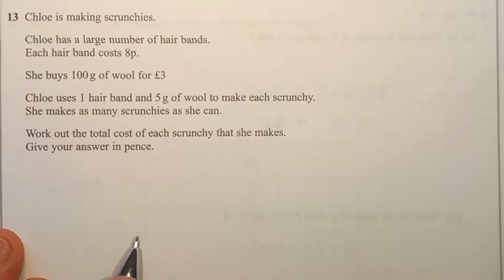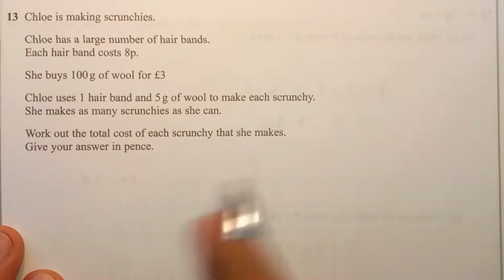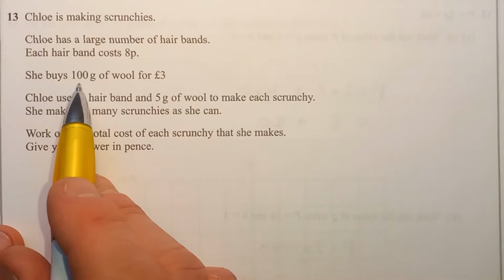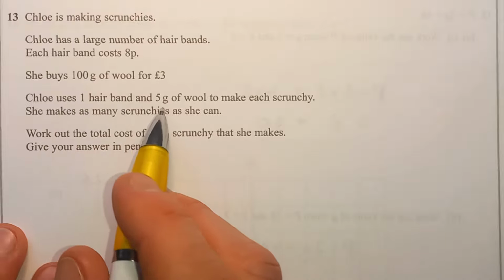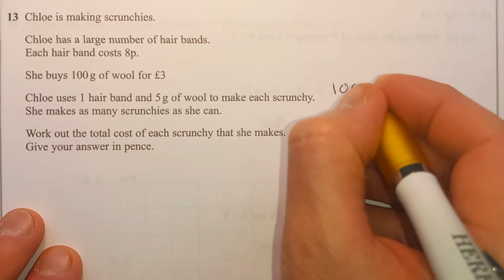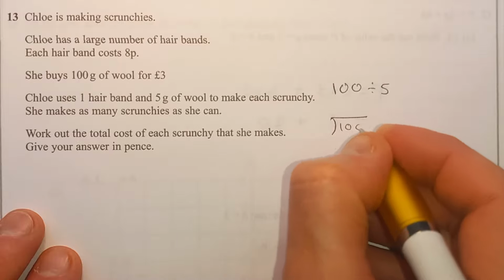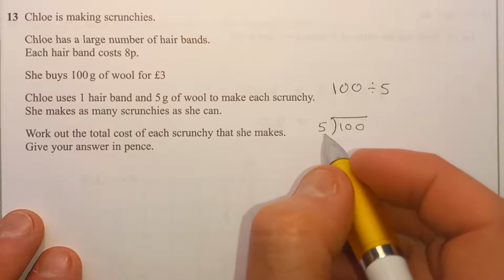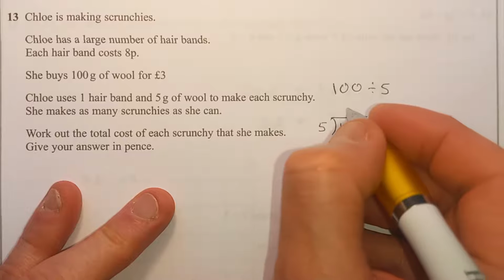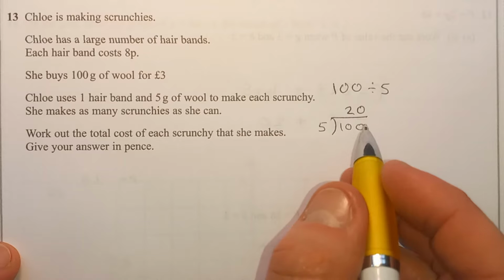Right, so she needs wool and she needs hairbands to make these scrunchies. We're told she's got a large number of hairbands, so it sounds like it's not important how many, she's got lots of them. But the wool, she's only got 100 grams of wool. She needs 5 for each scrunchie. So we're going to have to start off by doing 100 divided by 5, which we can do with the bus stop method. 5 can't divide into 1. 5 into 10 goes twice. And 5 into 0 goes 0 times. So we can make 20 of these scrunchies.